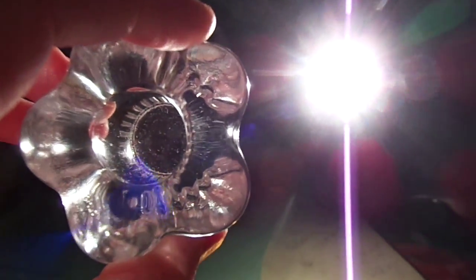I'm using the candlestick glass implement, and I'm going to focus on the shiny part of it. And here I go. And then I will get a different look. I'll move around and we'll see what some of these orbs look like.